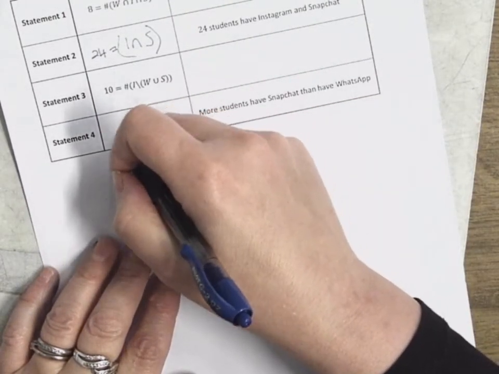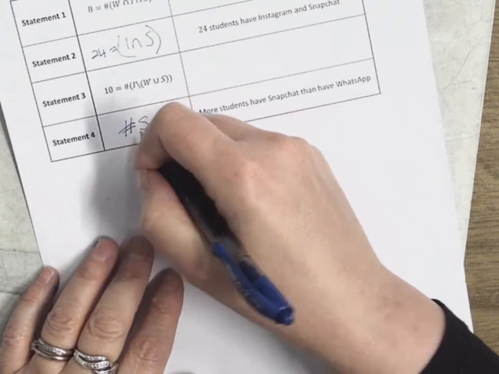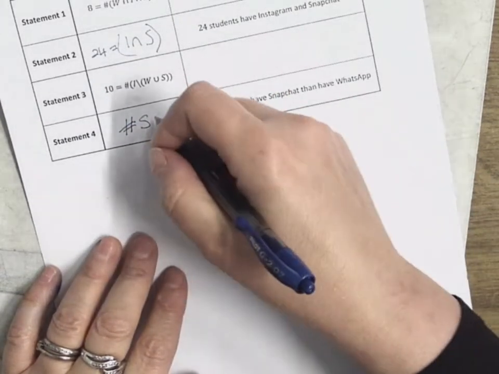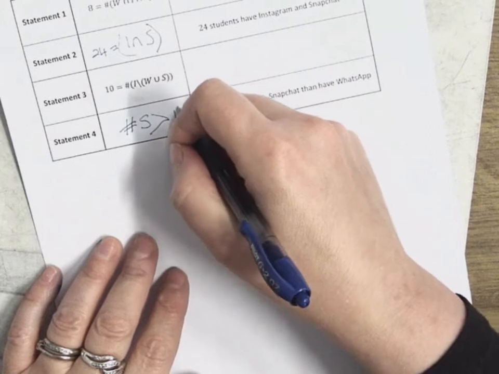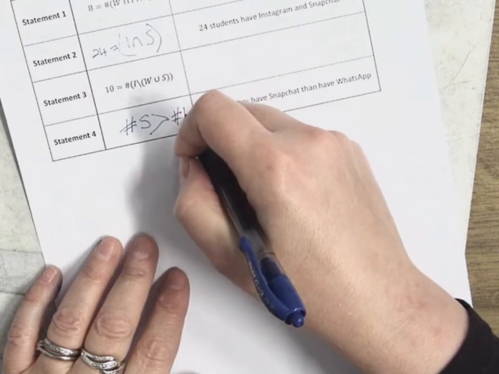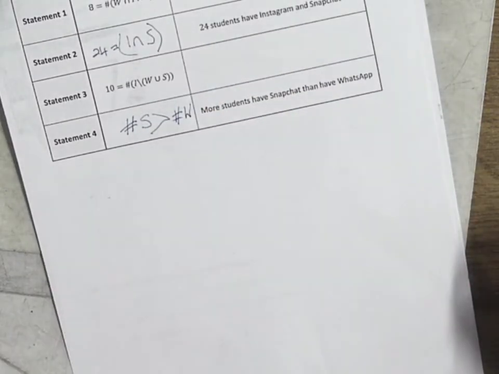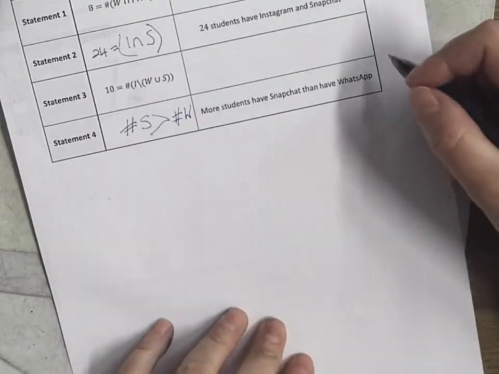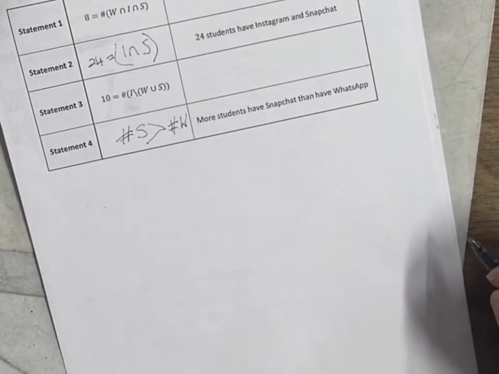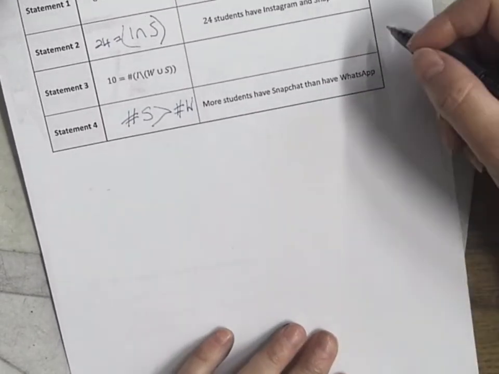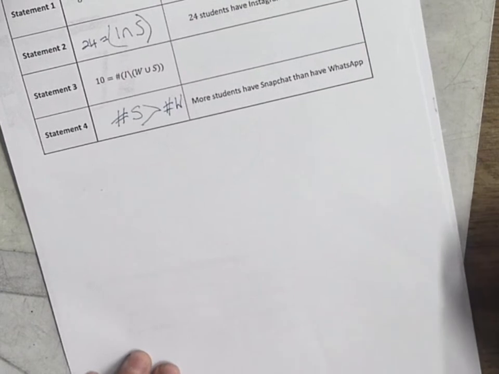So that means the cardinal number of S is greater than the cardinal number of W. Some people forgot the cardinal number there. Common mistake, so I just took 1 mark off for that. There was 15 marks for that, so you got 15 marks for that. Okay, job done.